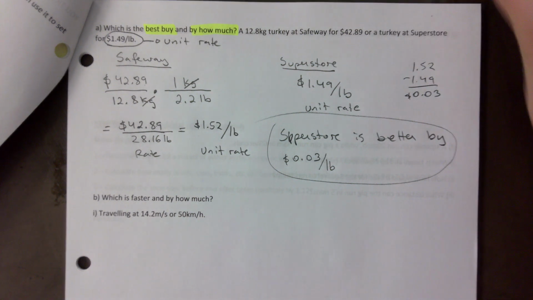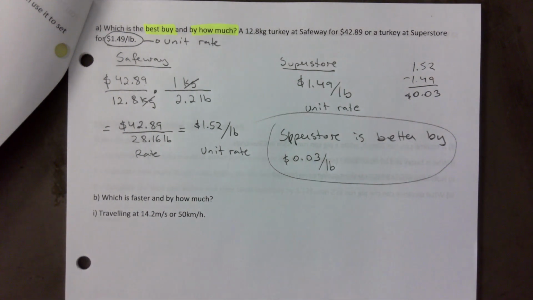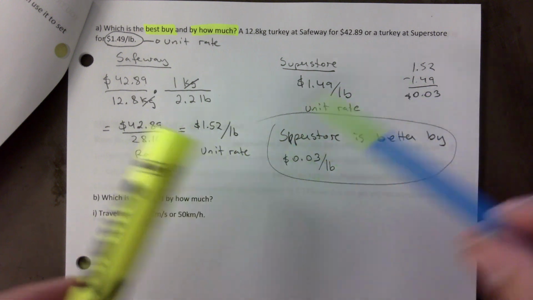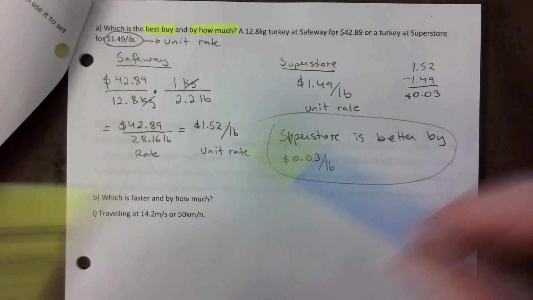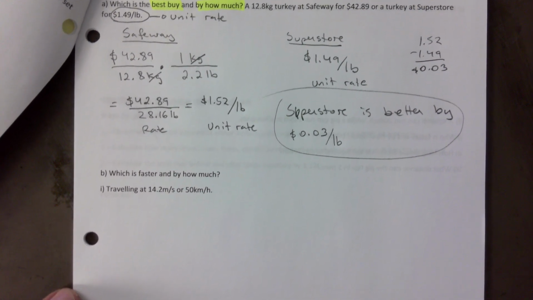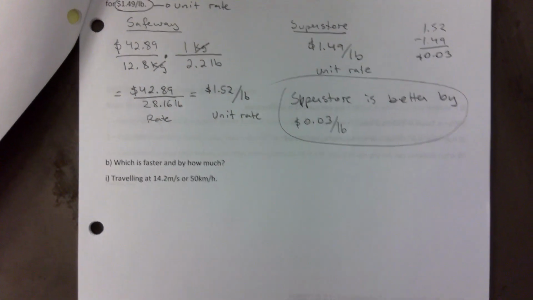So I wish I could give you a cookie cutter approach. It's always going to work. You have to be smart about it. And just make sure that these unit rates are in the same units. Everything is the same, other than, of course, the amount in this case. All right. Let's do one with speed.